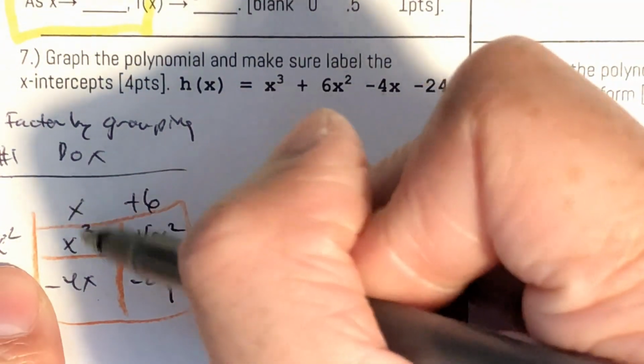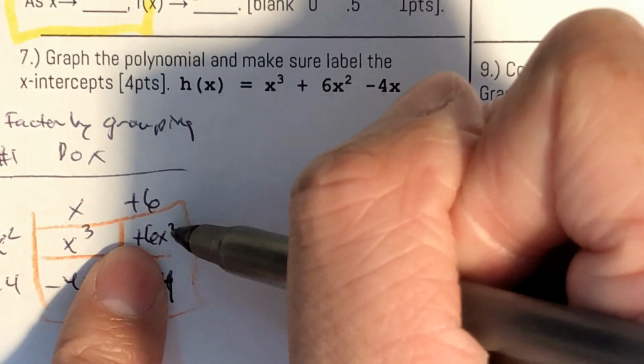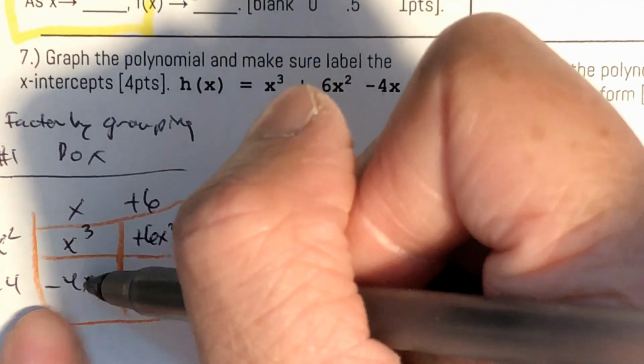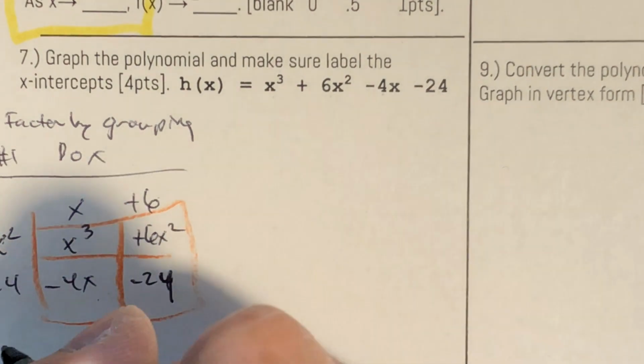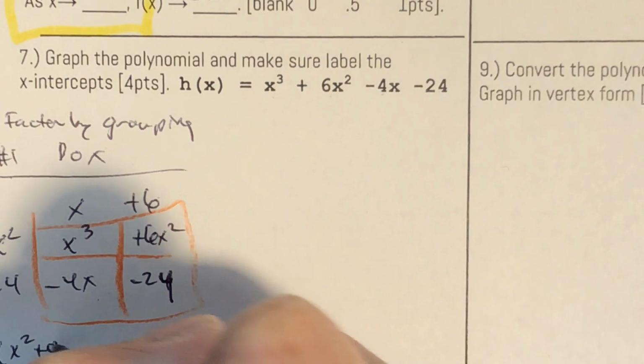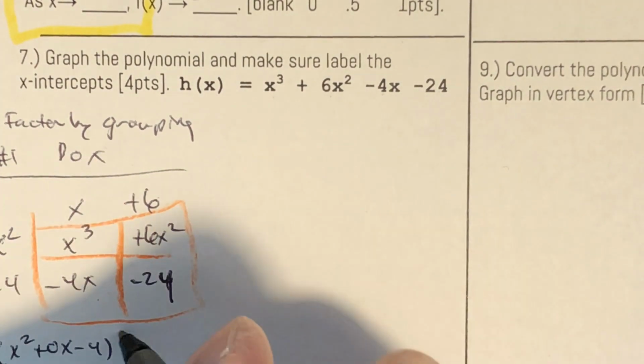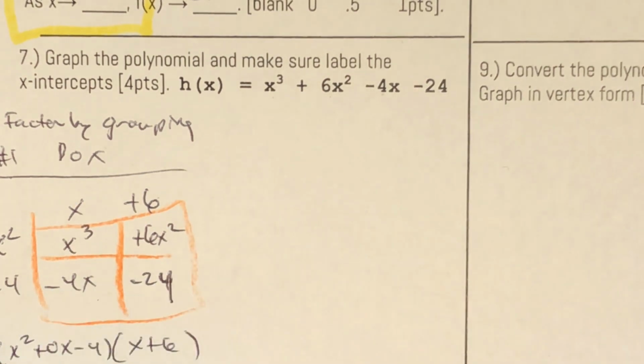Just double check. x squared times x is x cubed. 6 times x squared is 6x squared. Negative 4 times x is negative 4x. And negative 4 times 6 is negative 24. And then if I have x squared, I'm going to put 0x minus 4 right there. And then x plus 6.